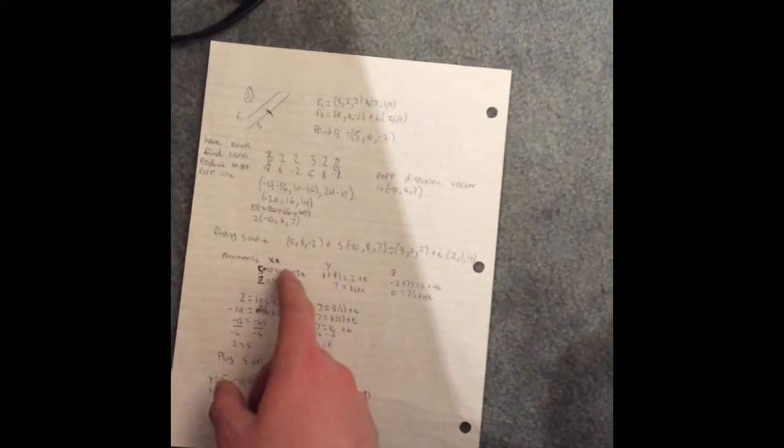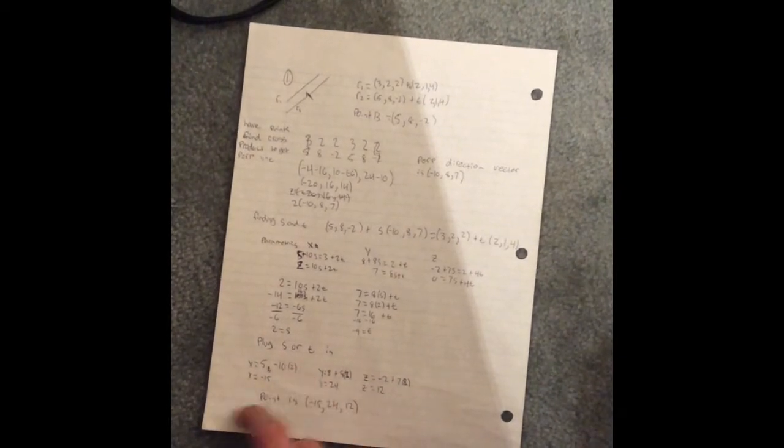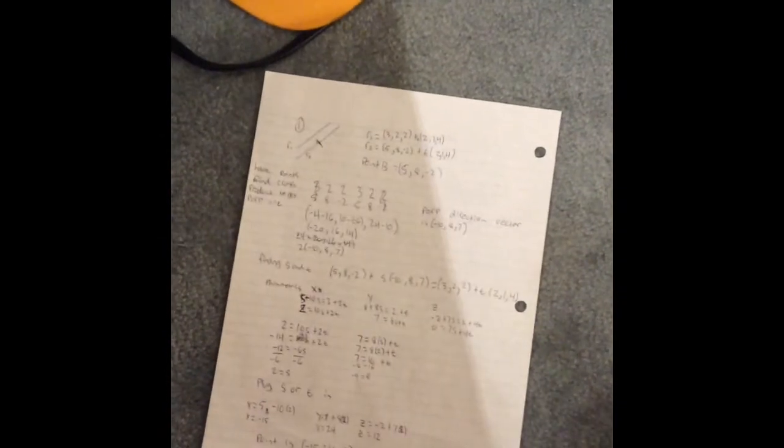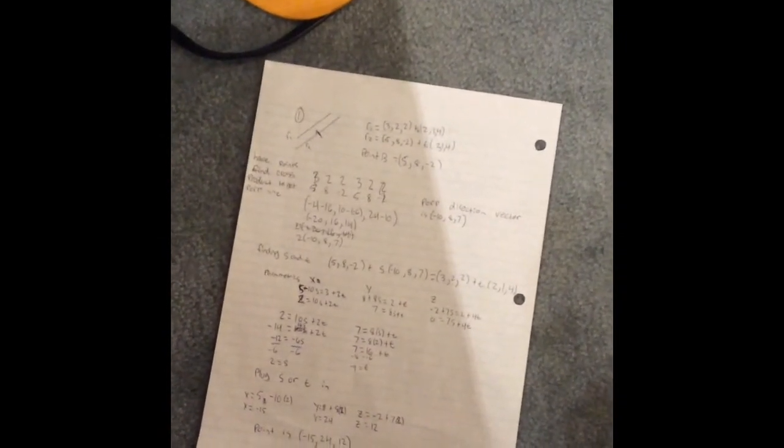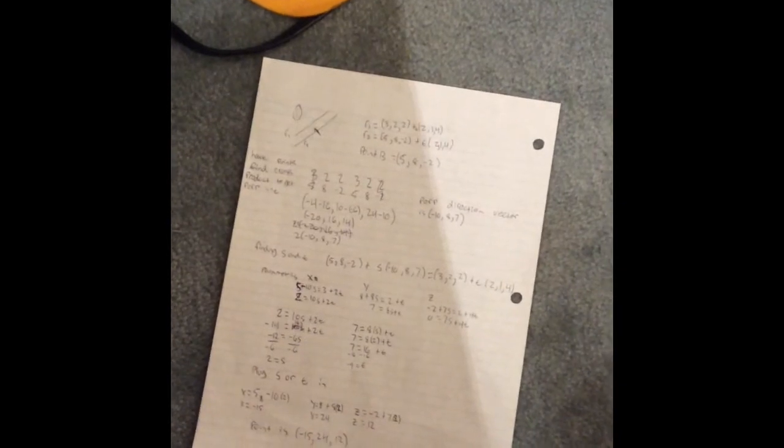So now I already have the parametric equation for this, and I've plugged in my point. x equals 5 minus 10s, which is 2, so our x value of this point is -15. y equals 8 plus 8 times s, or 8 times 2, which gives us a y value of 24. And z equals -2 plus 7s, with s equal to 2, so our z value is 12. So our point on r1, or point A, is (-15, 24, 12).